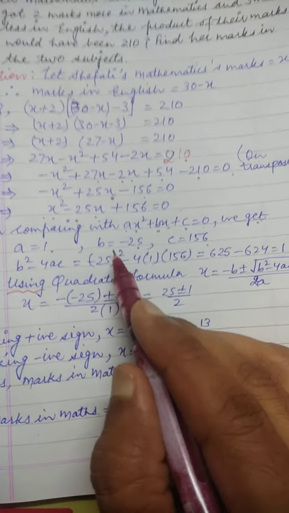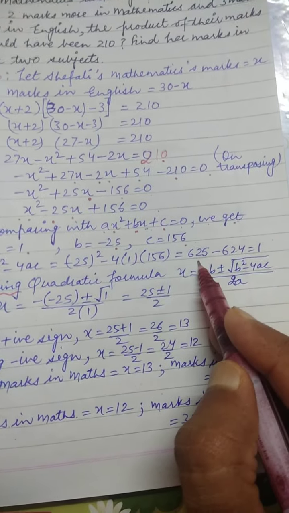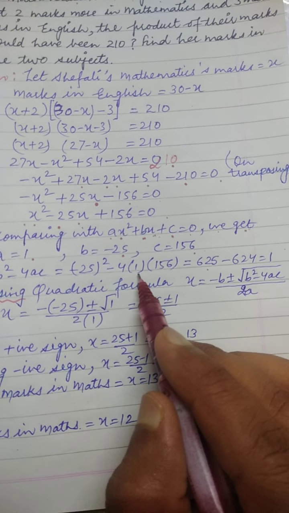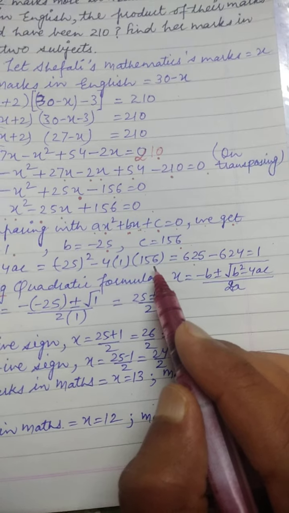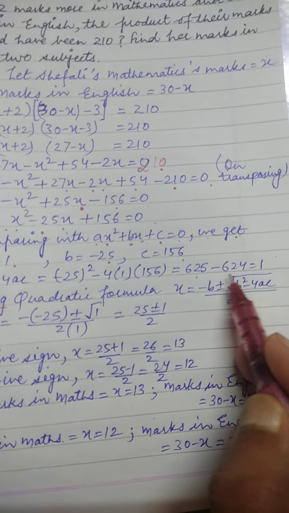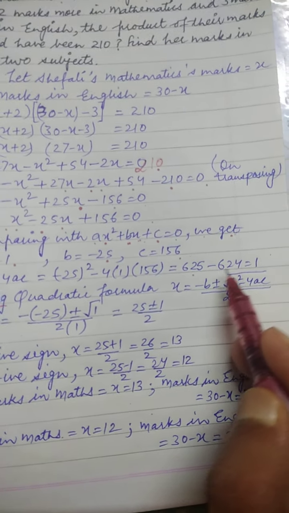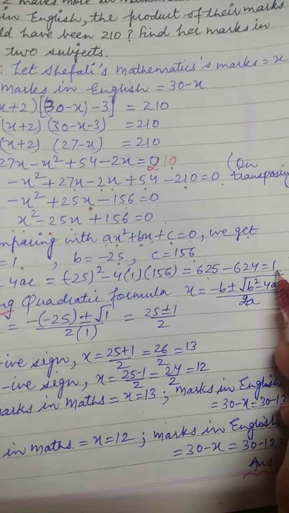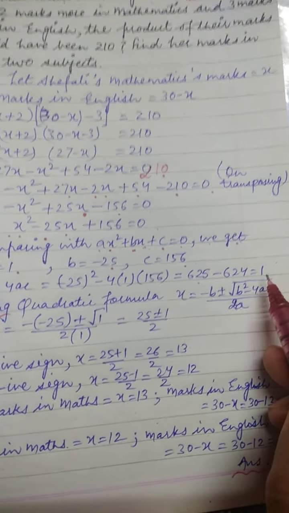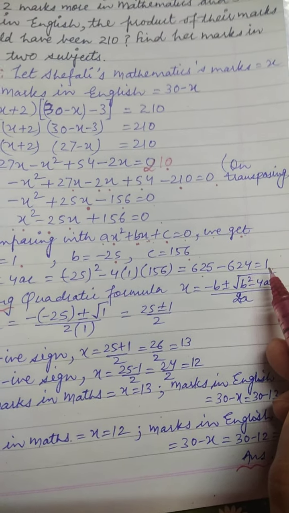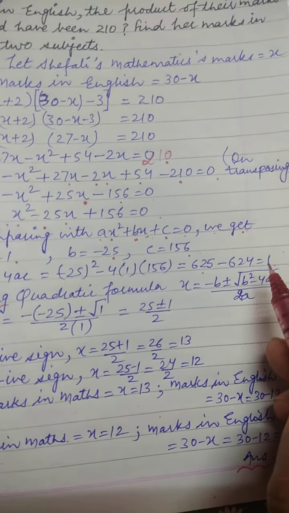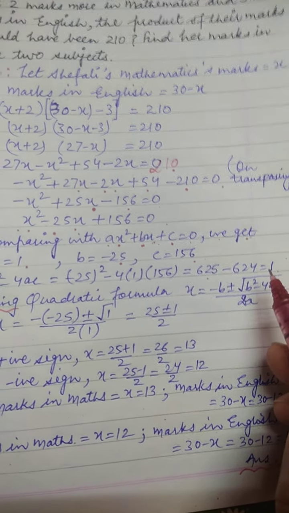Now minus 25 square will give you 625, and 4 multiplied by 1 multiplied by 156 we get 624, and the difference will be 1, and 1 is greater than 0. It implies that our discriminant is greater than 0, and whenever the discriminant is greater than 0, we get real and distinct roots.